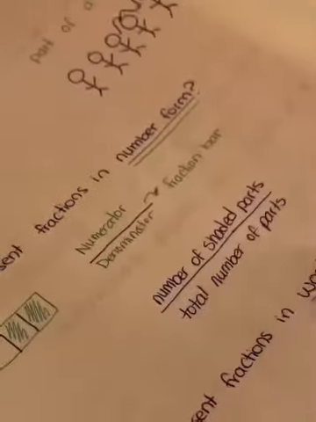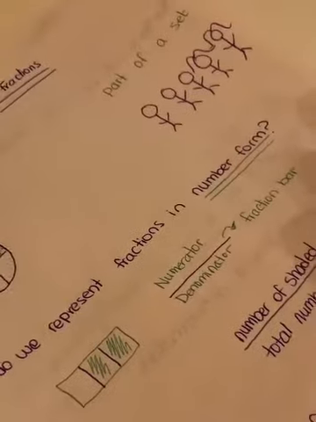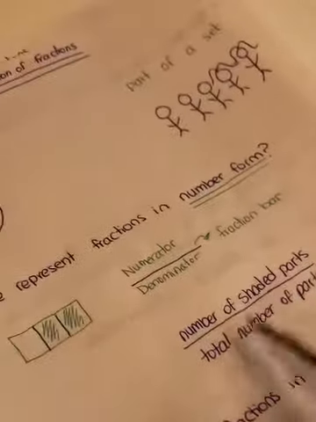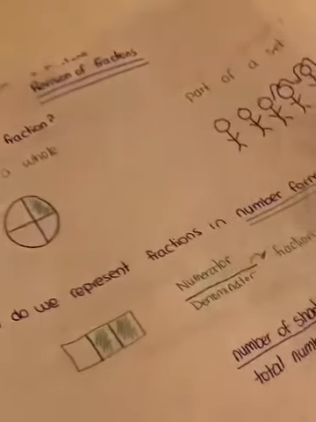So let's see. In this rectangle, what is the total number of parts? 1, 2, 3. So the denominator is 3. What is the number of shaded parts? Only 1, 2 are shaded. So this is how I represented my fraction in number form.